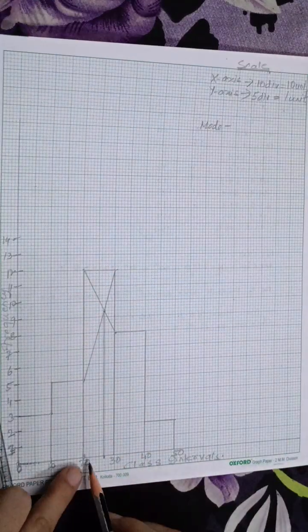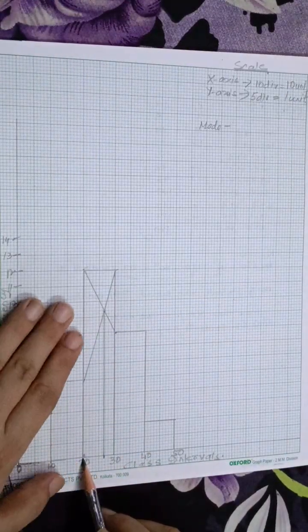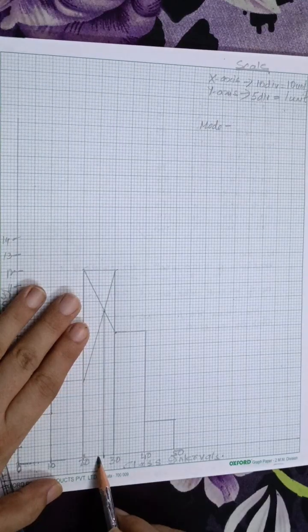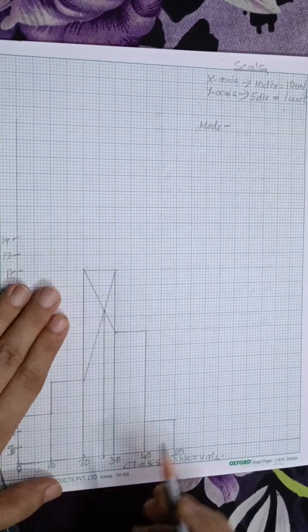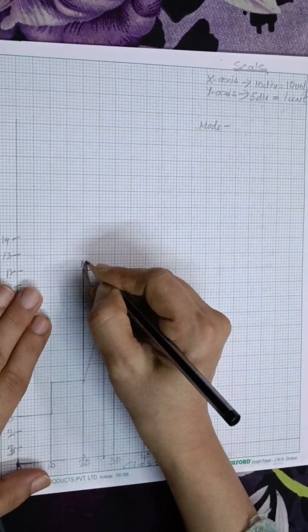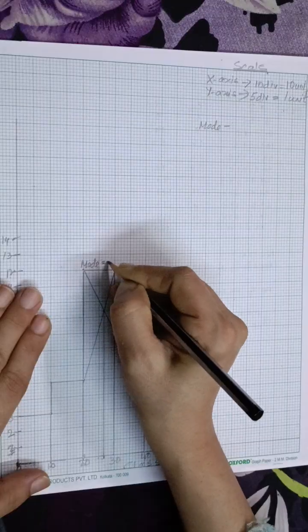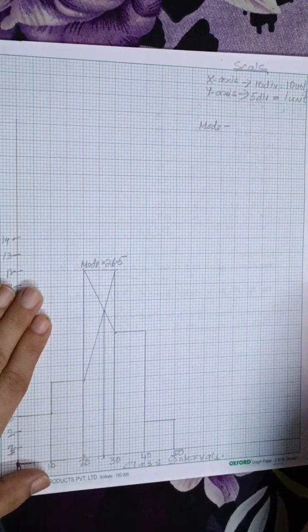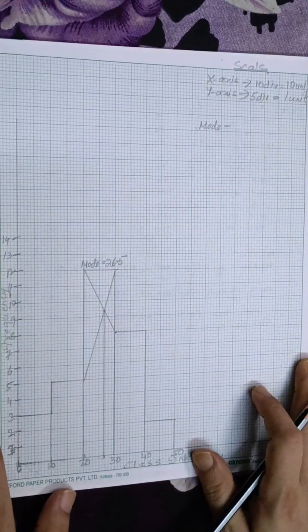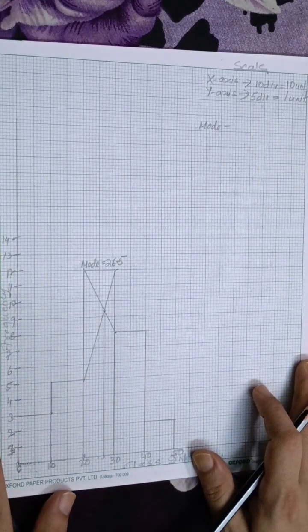We read the value there, and this value will become the mode. So this is 20, likewise this is 25, this is 26, and this is 26.5. So what is the mode? Mode is equal to 26.5. So this is how we are going to draw the graph for a histogram.